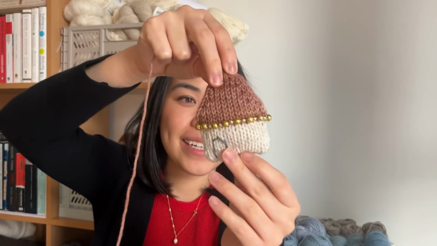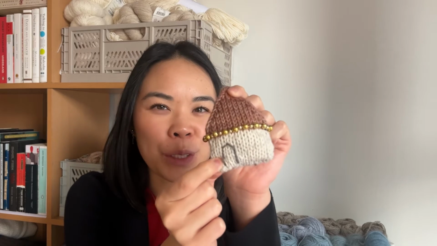That was really fun. You can also experiment with different types of decoration or things that you would add to your cottage. So I alternated with these gold beads, and then I just embroidered a little door as well. The next three patterns are all mushroom patterns, so I'm gonna go through them quite quickly. I just thought it would be really fun if you had different types of fungi on your tree if you're into that. So I just wanted to give a bit of a variation, but I'll try to go through these a little bit quicker.